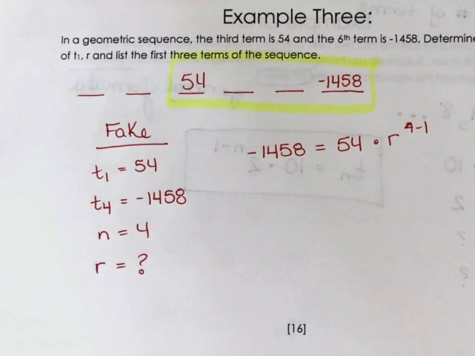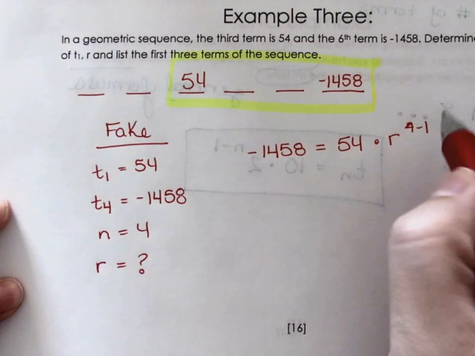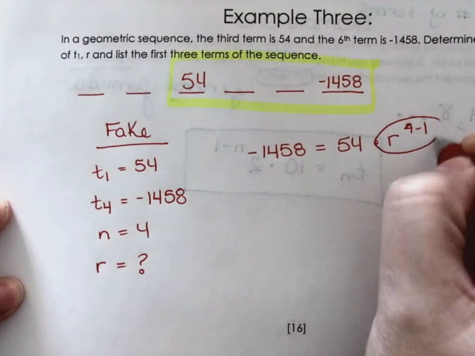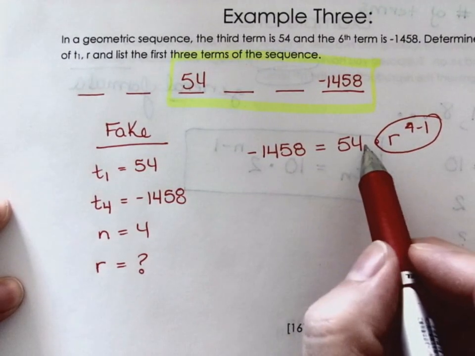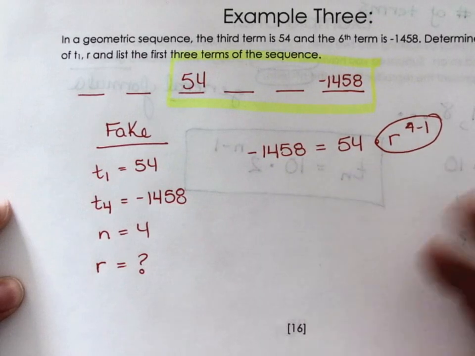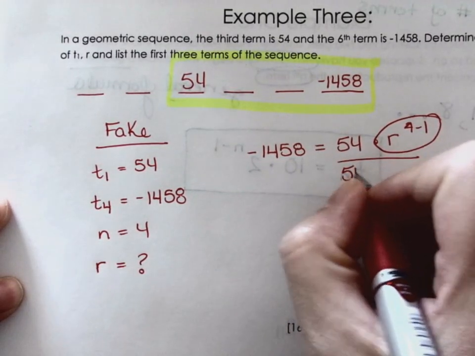Okay, so all I have is one variable left to solve for, and I'm a smart person, I can do this. You guys are smart people, you can do this. Now remember that this is a stronger bond than that multiply there. So I have to keep this together. So I'm going to divide each side by 54.